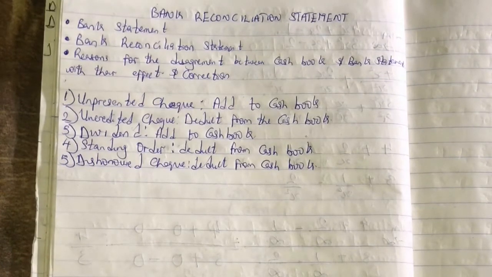So the dishonored check has not been reflected in the cash book, and for us to correct this, it must be deducted from the cash book. Why? Because it was previously added to the cash, so you have to deduct it back in order to reconcile it with your cash book.